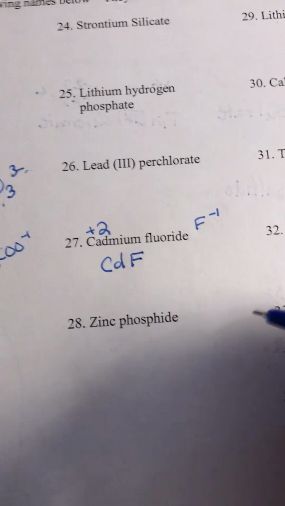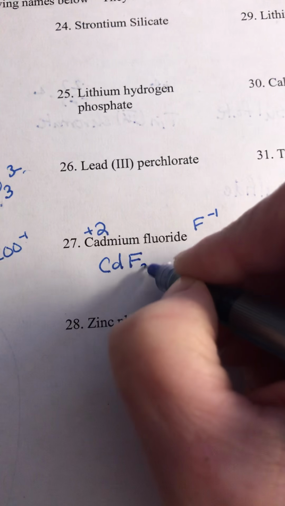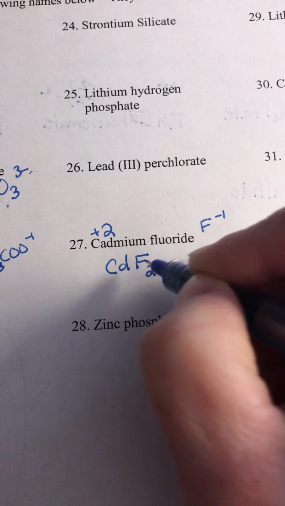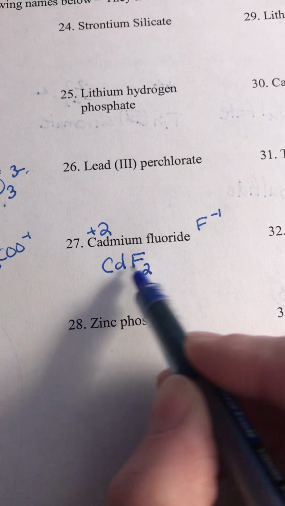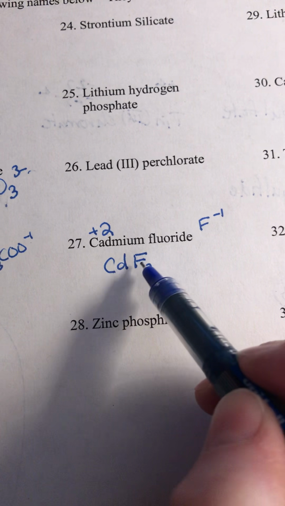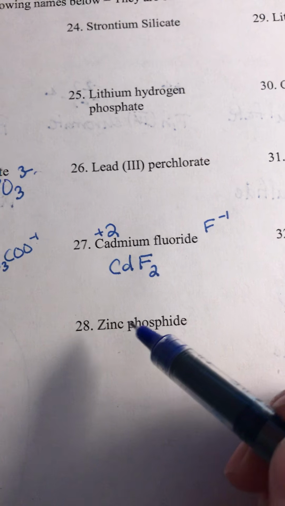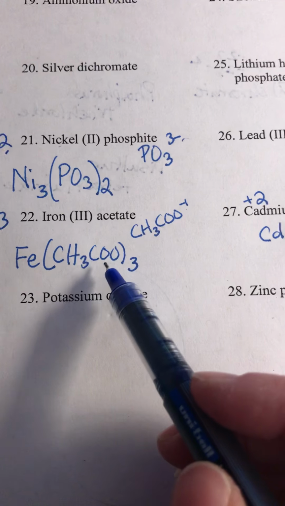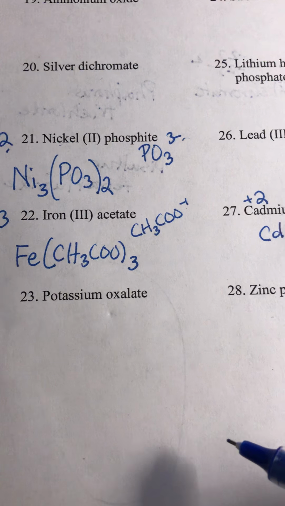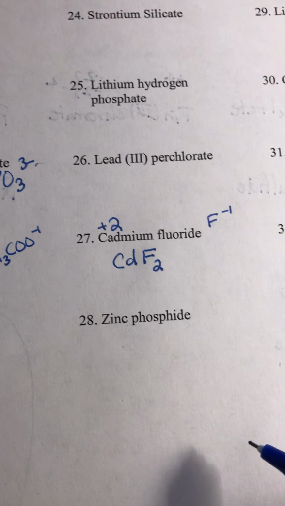Fluorine is not a polyatomic ion. I just need to put a little subscript here saying I need 2 of these fluorines, or 2 fluorides, to go with the 1 cadmium, and this will be electrically neutral. If you put parentheses around monatomic ions, I do mark it wrong. If you forget to put parentheses around polyatomic ions, I do mark it wrong. So you have to make sure you write them correctly. All right?